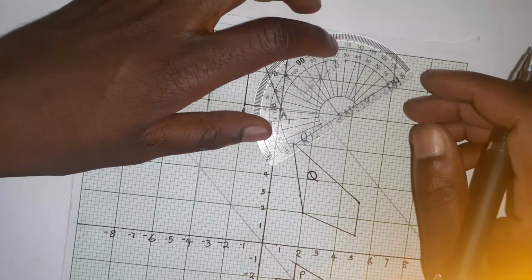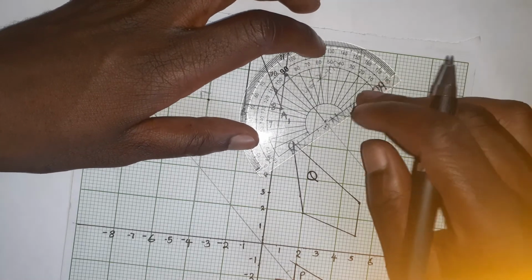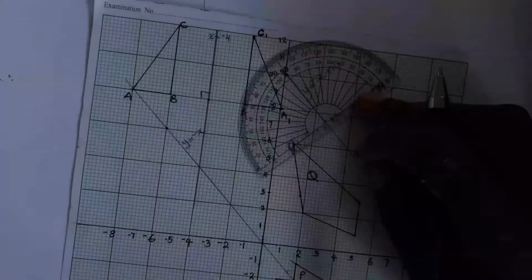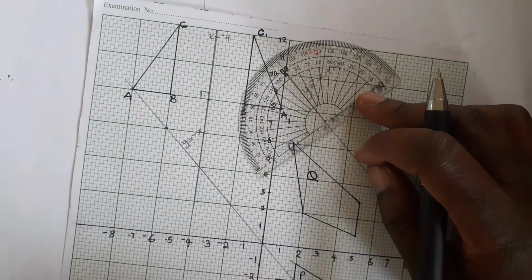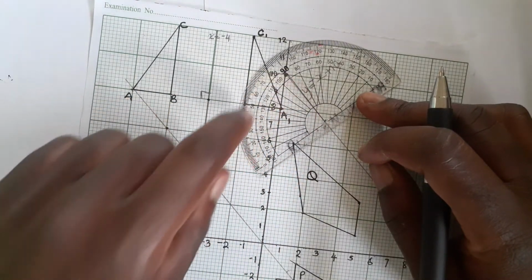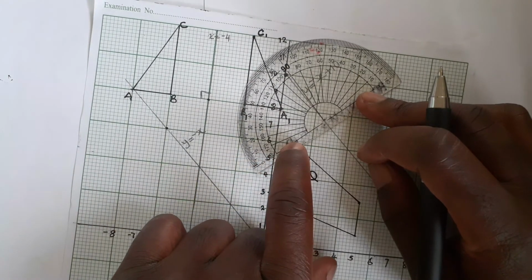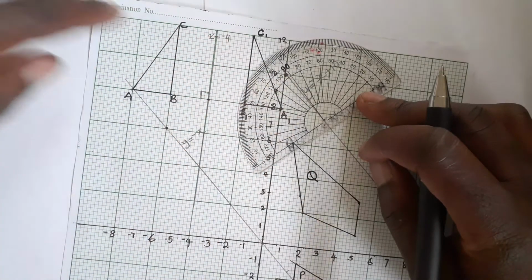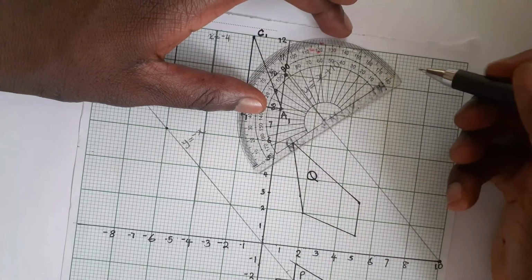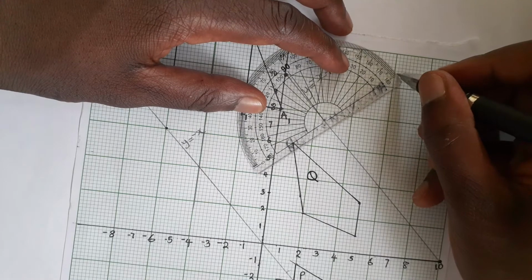This one, we said the 90 degrees should be on the line here. 90 degrees must lie straight on this line. Then this 0 should be passing through this point here. That is very important. The other side here, we can put a dot on 0 so that we are guided.